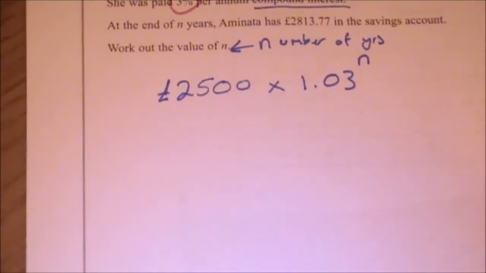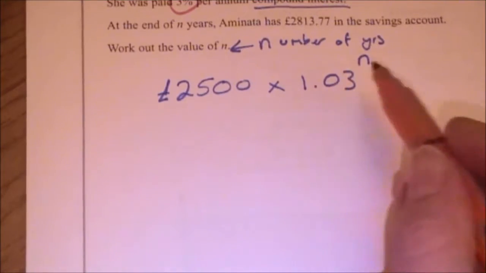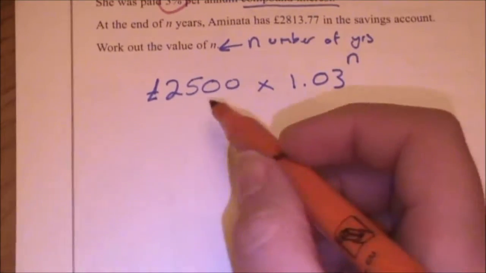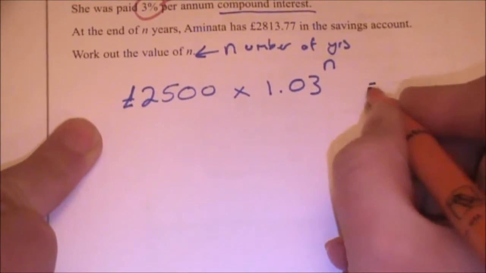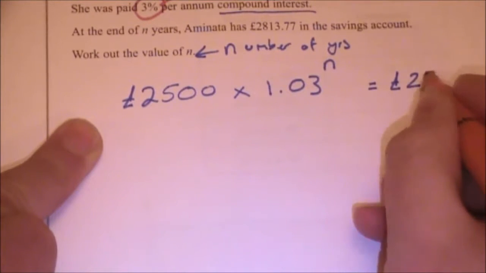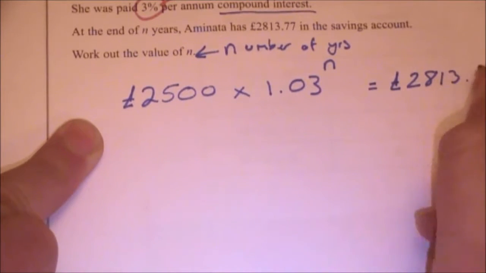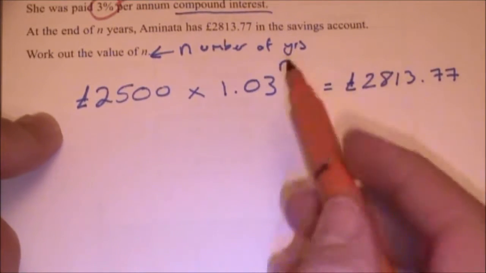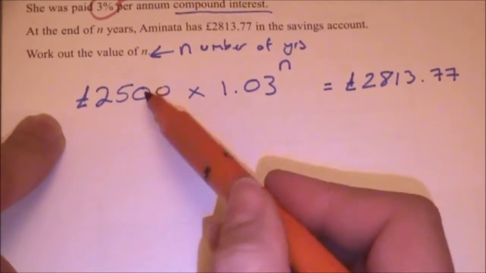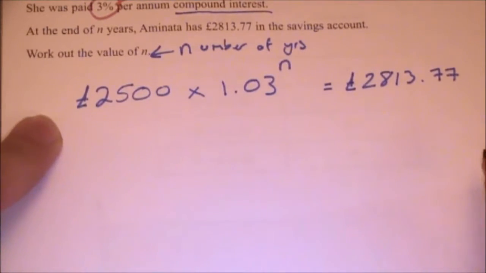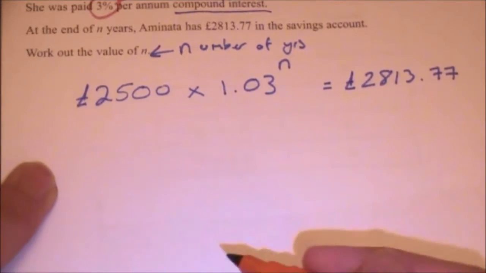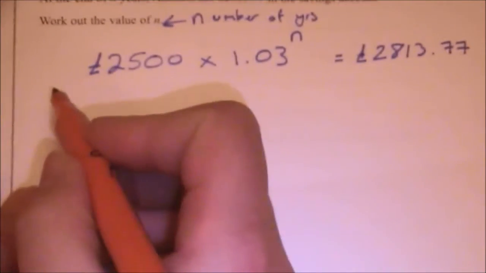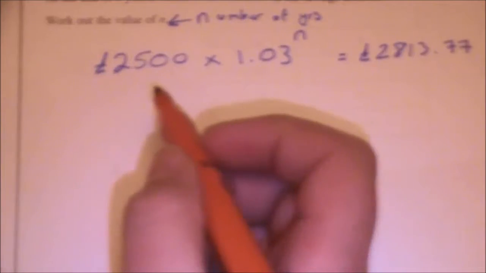Now they want us to work out the value of n. There's two ways of doing this. I can either solve it by putting the formula equal to £2,813.77. I want to know how long it took to get that amount of money. If I was doing it that way, I could divide by the 2,500 and then work out n from there. However, I'm going to do it the methodical way, even though it's a little longer, because I think it's easier to follow. So I'm going to use a trial and improvement format.